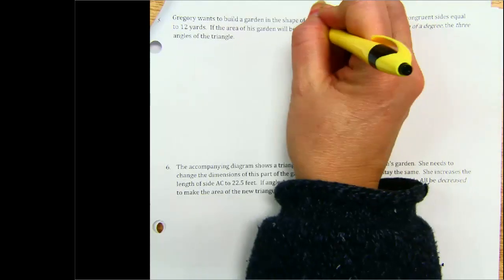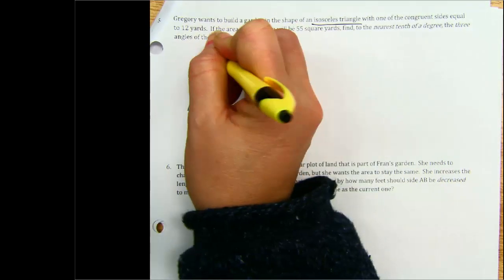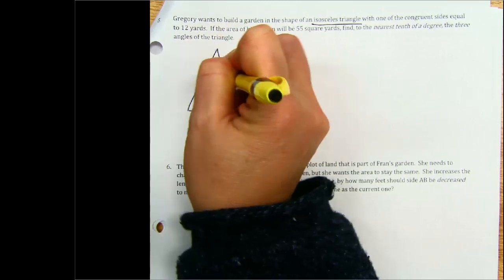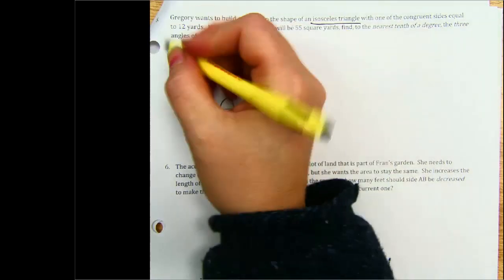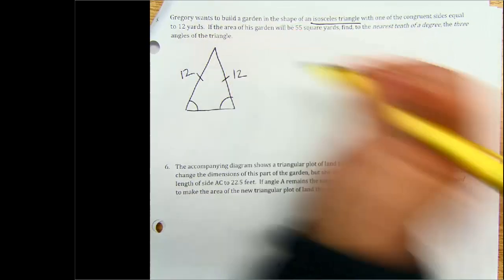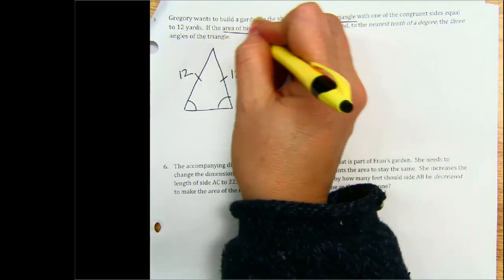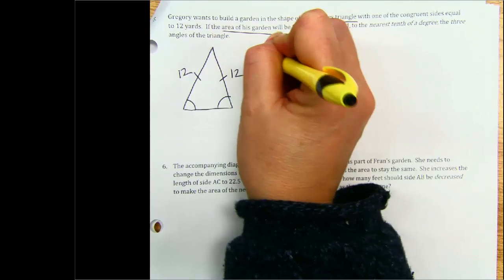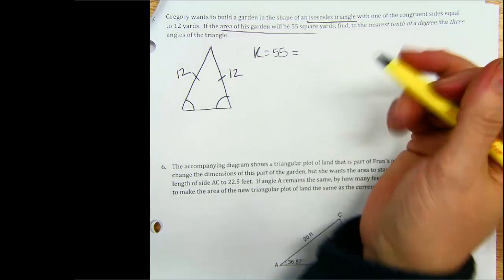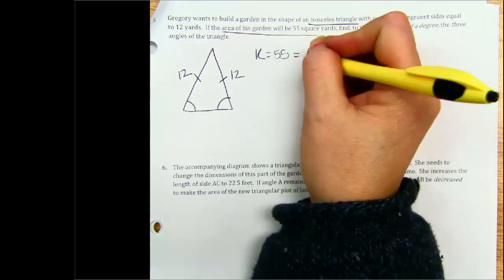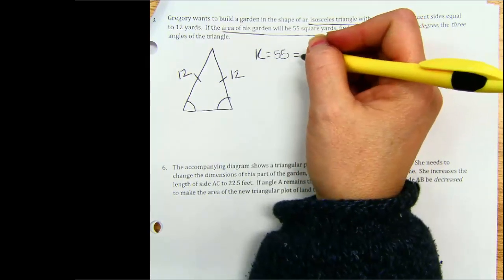Okay, the last problem I want to do with you is number 5. So I have Gregory wanting to build a garden in the shape of an isosceles triangle. So you need to remember a lot of middle school geometry. Isosceles triangles have 2 equal sides and 2 equal angles. Each of the congruent sides is 12 yards. We know the area here, and that will be 55 square yards. We're going to find all 3 angles of the triangle.